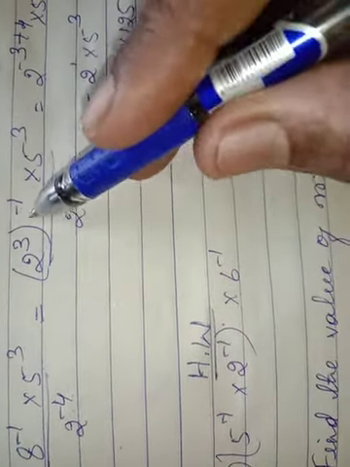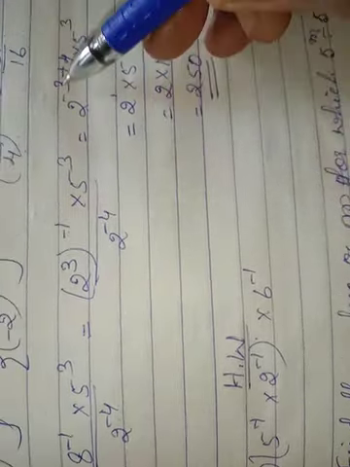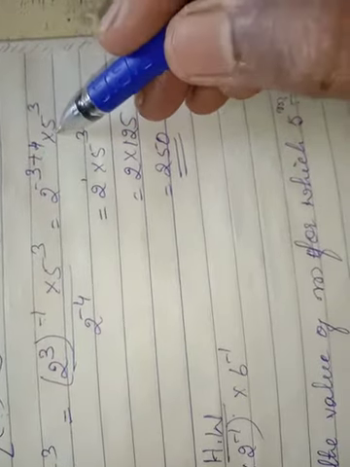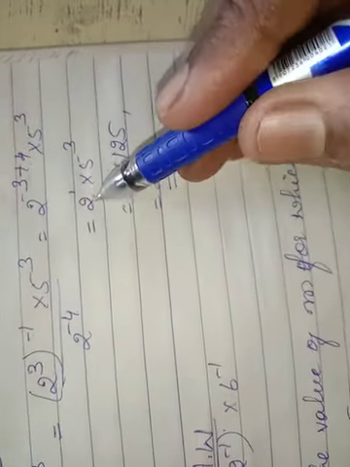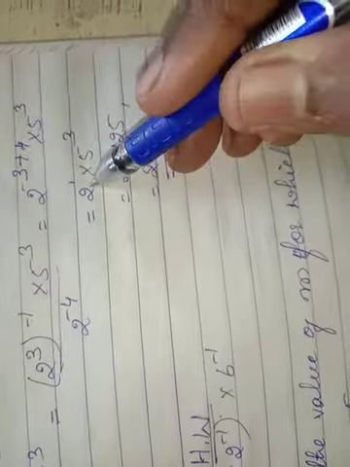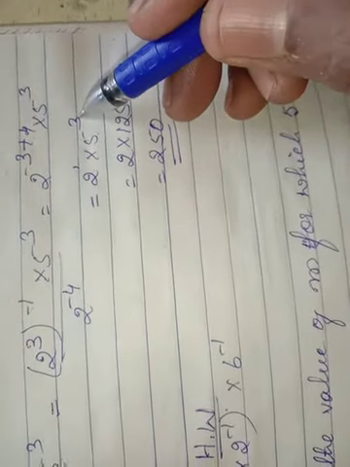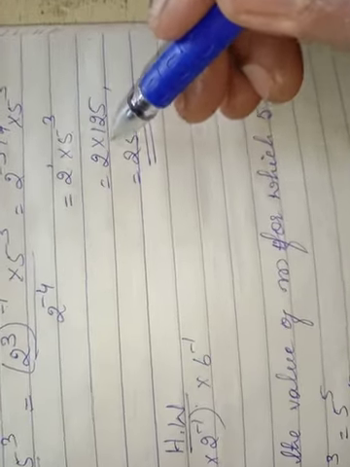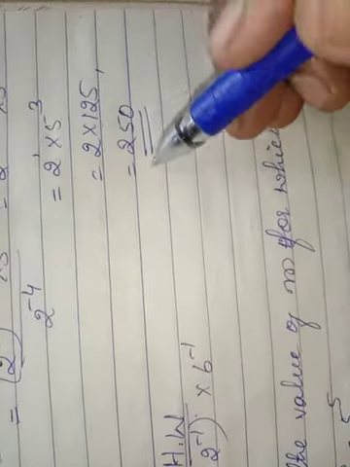Then if you take it up, it will become plus. So minus 3 plus 4 into 5 to the power 3. That is equal to minus 3 plus 4, which is 1, into 5 to the power 3. That is equal to 2 into 125. That is equal to 250.